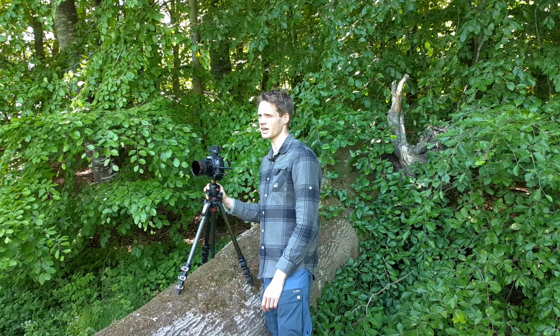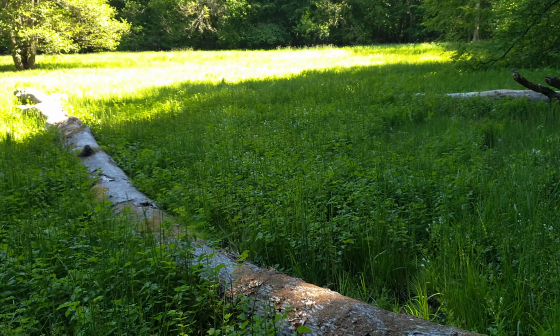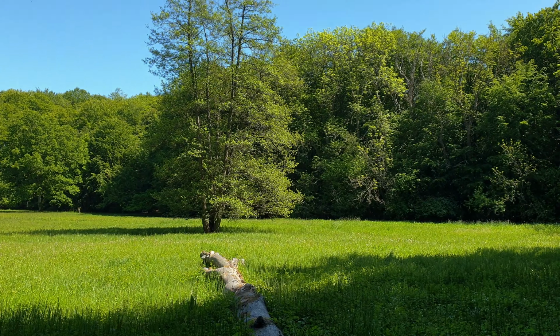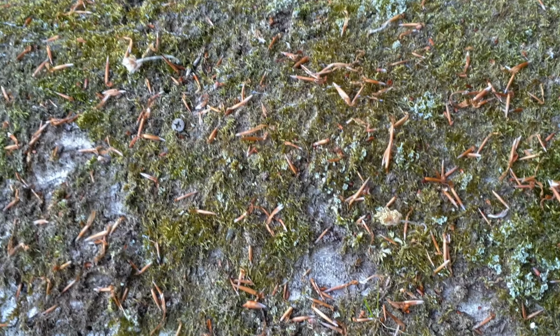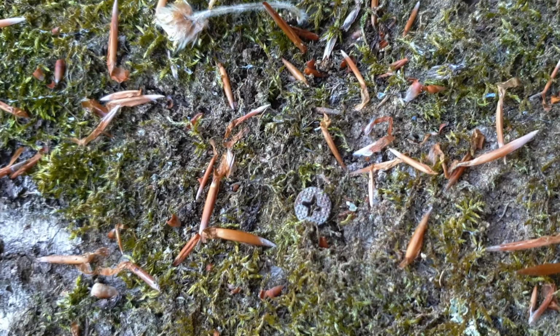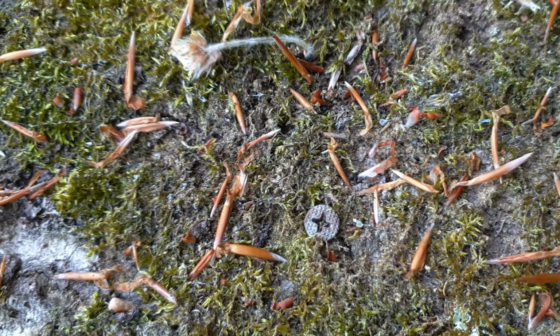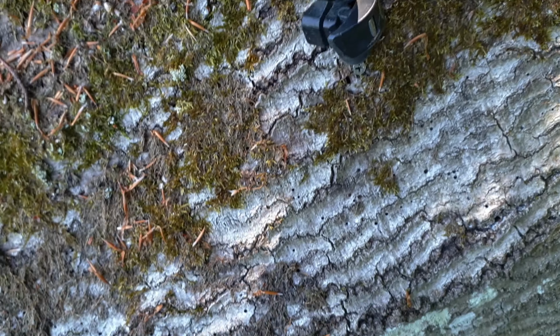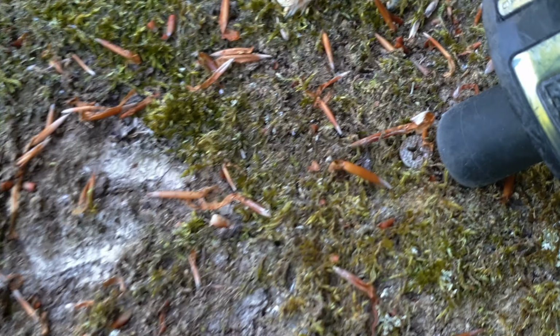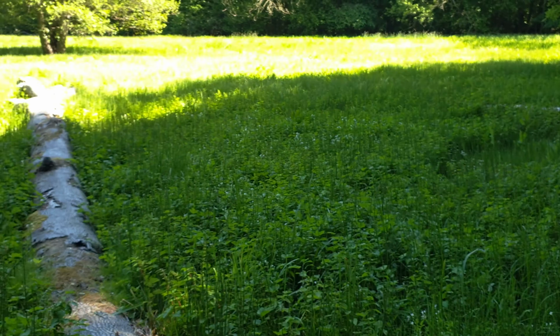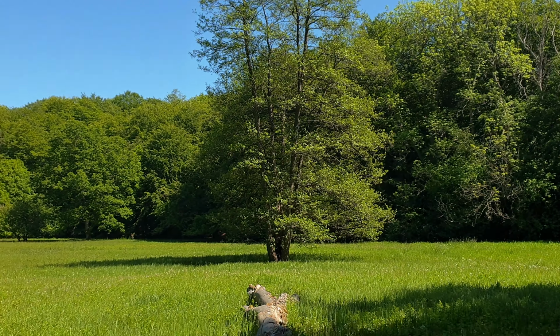It points directly out into the meadow, so it works quite well as a leading line. So what I've done on this tree trunk is I've put down a few screws, as you can see here, and there's one there as well. Just some short screws straight into the tree, so I can see where the tripod legs have to stand, and it seems to work quite well because they just stay in place. So just gonna try and set up the camera now and grab my shot.